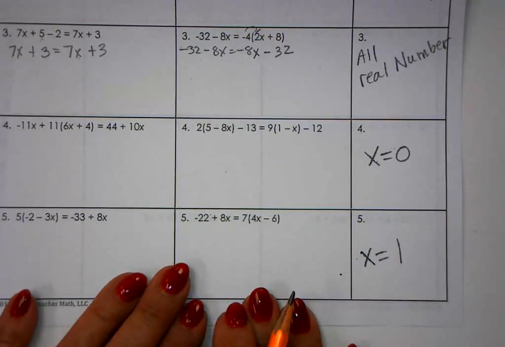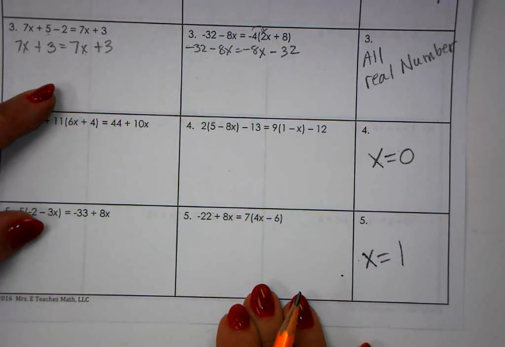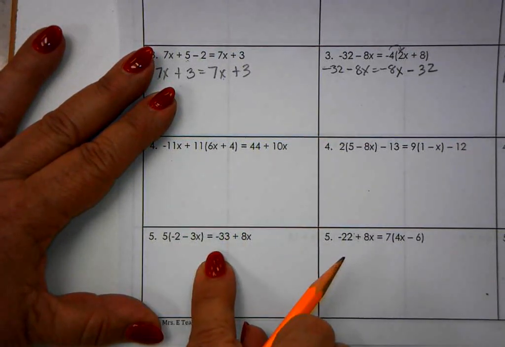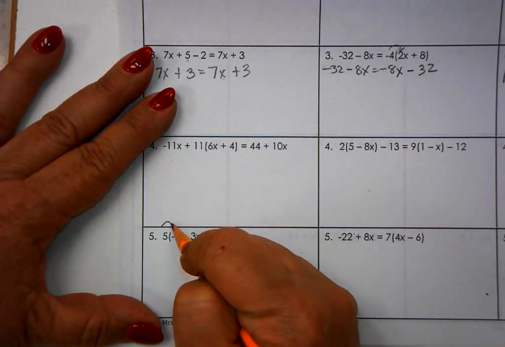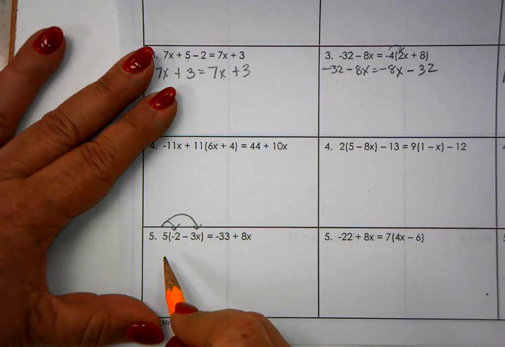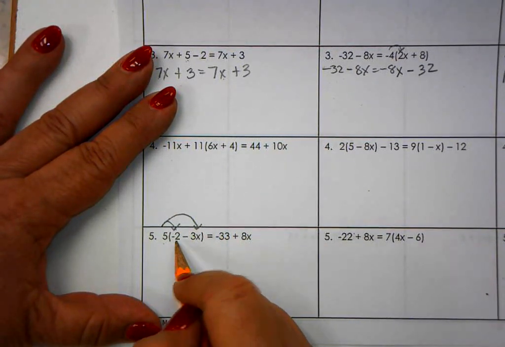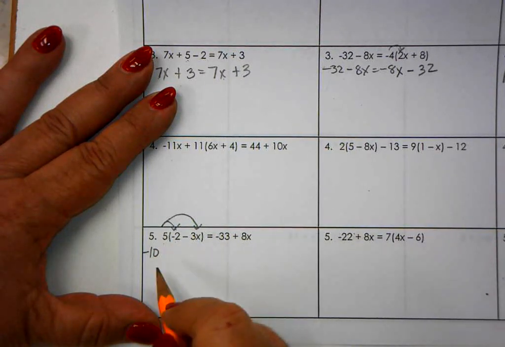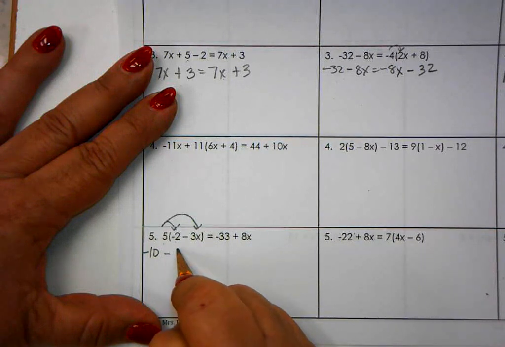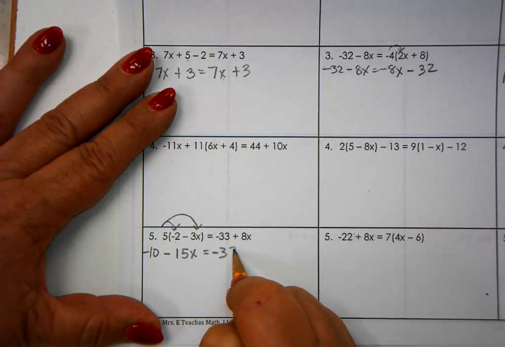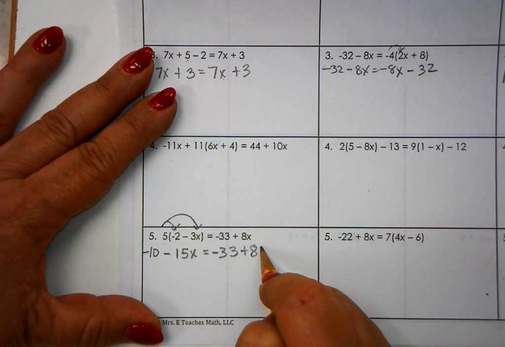Now I'm going to go ahead and work this problem out on both sides, just so that you can see. Remember, you have to distribute your numbers first. So I like to draw the arrows to remind myself to multiply. I have 5 times -2, that equals -10. 5 times -3x is equal to -15x, equals the -33 plus 8x.